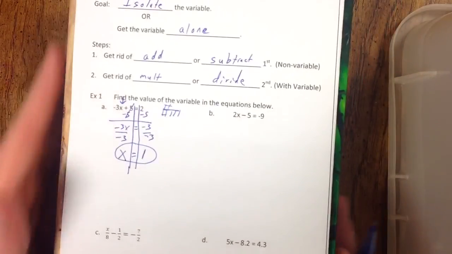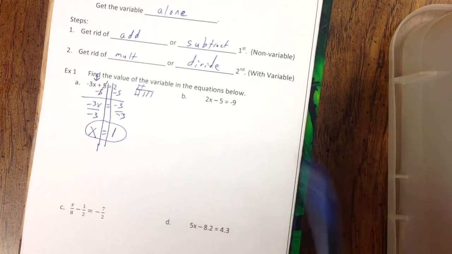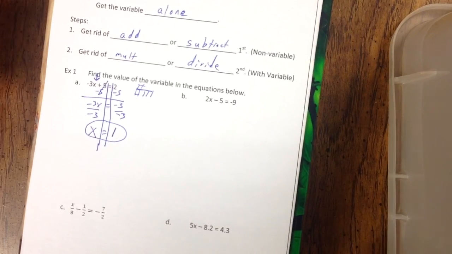All right, so take about a minute and a half, 2 minutes, and see if you can do B. I'll give you about, let's say, 2 minutes, and then see if you can do B. All right, so try that.